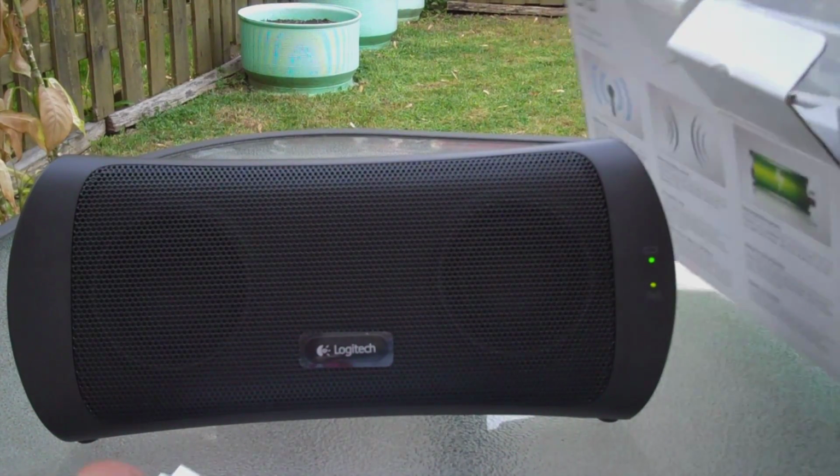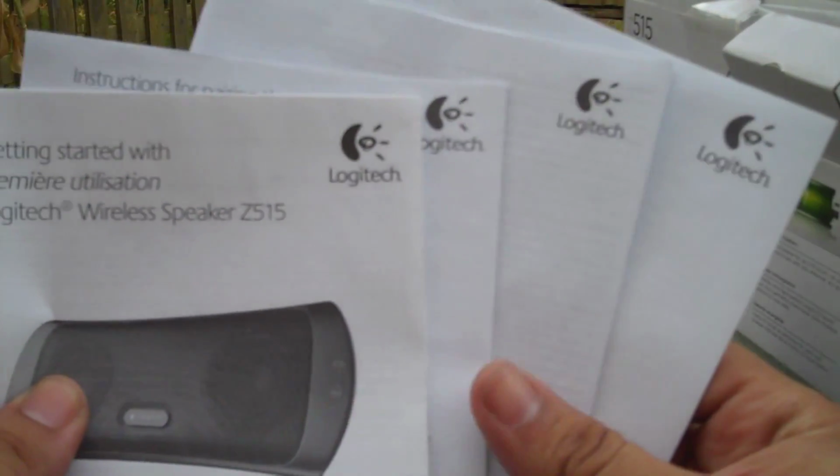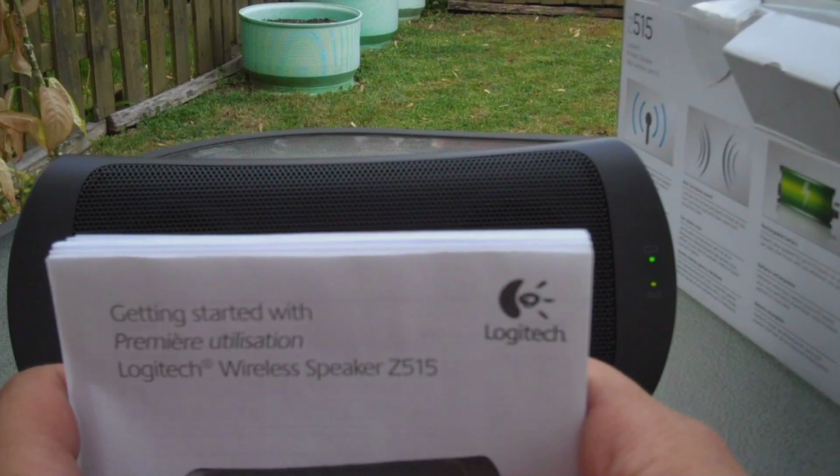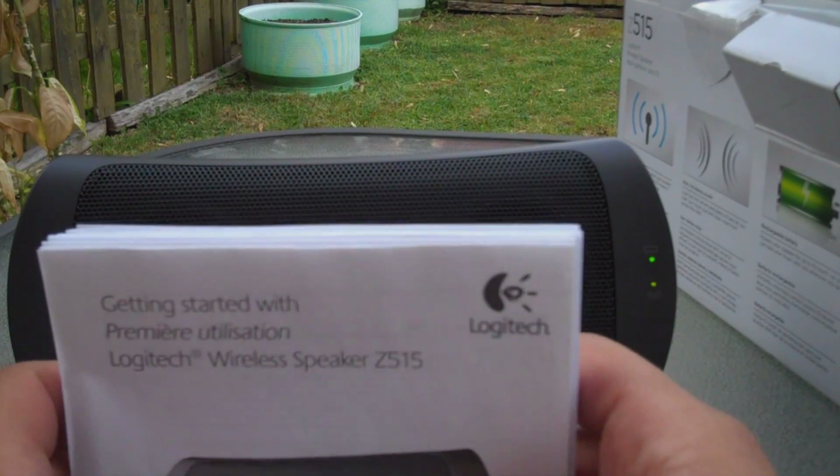Alright, so here in the box, there are 4 different pieces of paperwork here. Try not to throw them out if you don't need them. If you definitely don't need them, maybe, but even then, try not to.